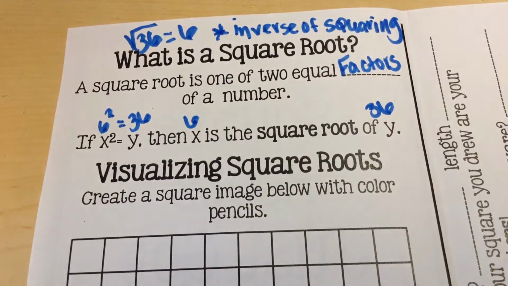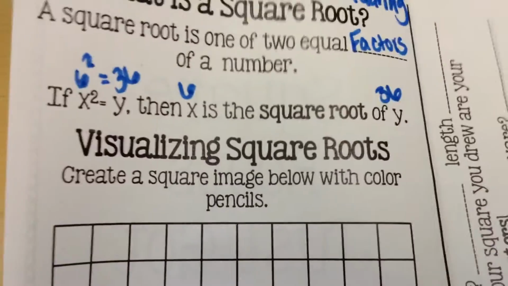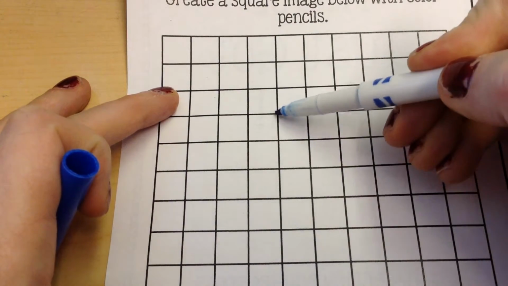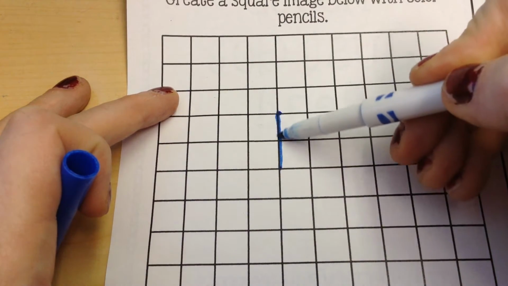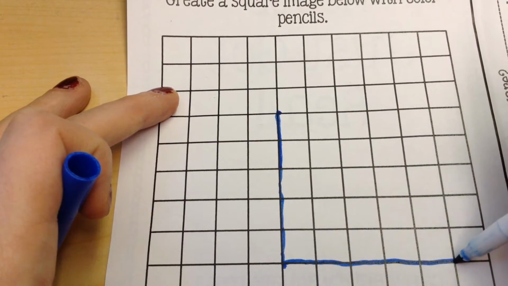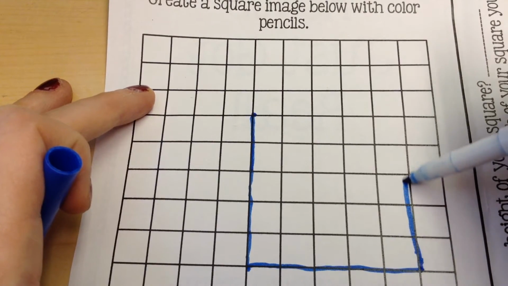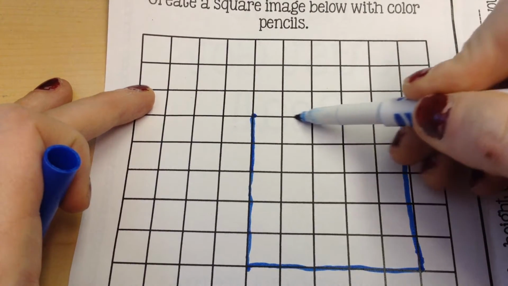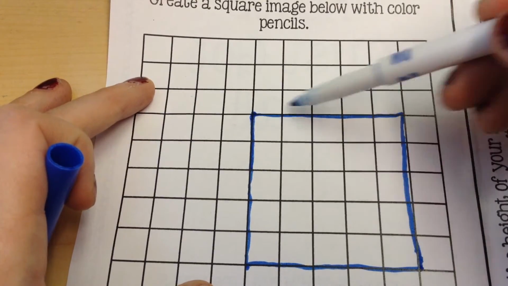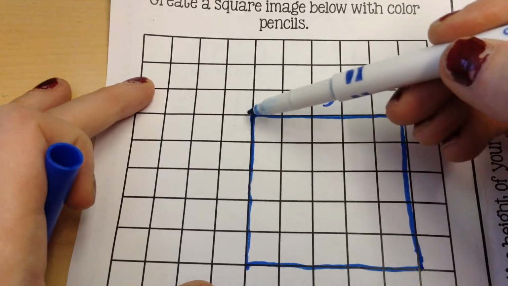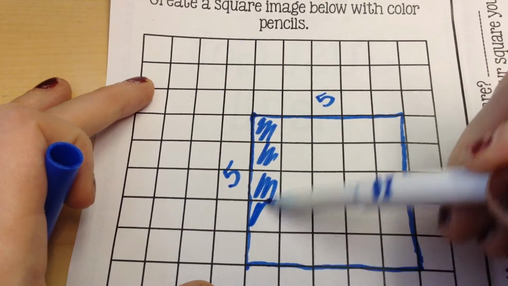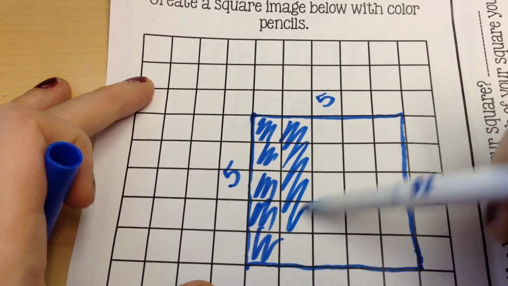Okay. So let's see what a square root would look like on this grid. I'm going to create a square. I'm going to do a 5 by 5. 1, 2, 3, 4, 5. 1, 2, 3, 4, 5. And we know that this is a square because the sides are the same. So that's the definition of a square. The length and the width are the same. So the length is 5 and the width is 5. So that means the area on the inside of the square is 25.